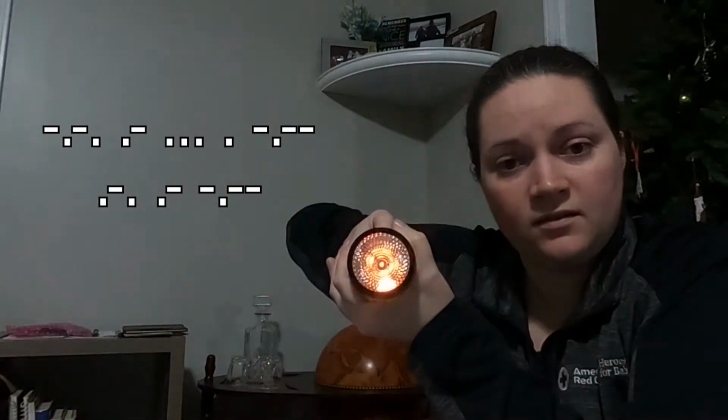See, A, S, easy enough. That should be the 3 dots. And then E is 1 dot. And then Y is dash dot dash dash, I believe. So we'll go ahead and do that because I believe that's right. Dash dot dash dash, Casey.